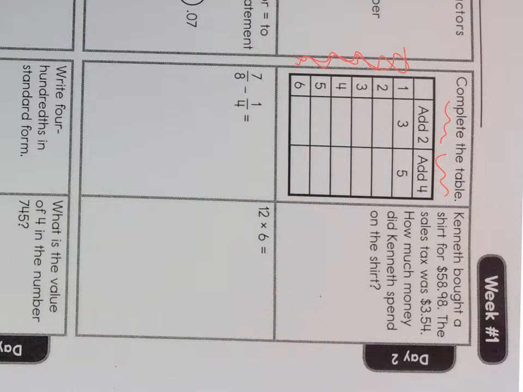So 1 plus 2 is 3, 1 plus 4 is 5. So we would go 2 plus 2 is 4, 2 plus 4 is 6, 3 plus 2 is 5, 3 plus 4 is 7, 4 plus 2 is 6, 4 plus 4 is 8, 5 plus 2 is 7, 5 plus 4 is 9, 6 plus 2 is 8, 6 plus 4 is 10. So if you notice, all of your numbers are going up by 1 in each column. That's a good way to check yourself.